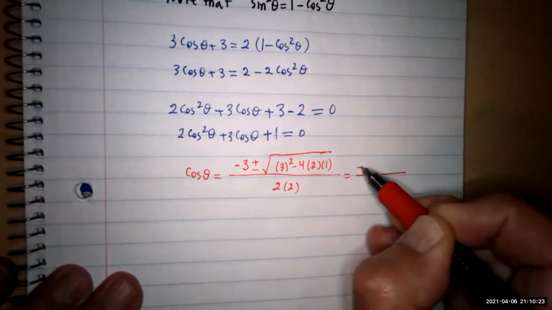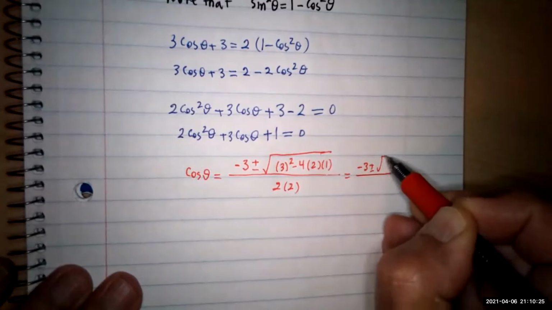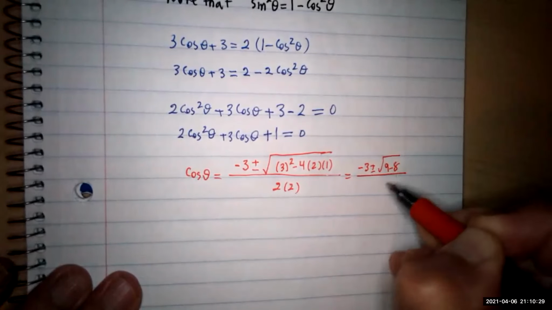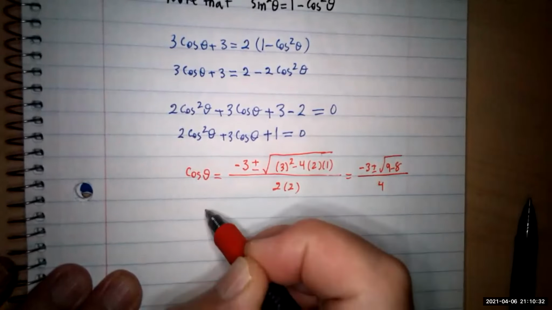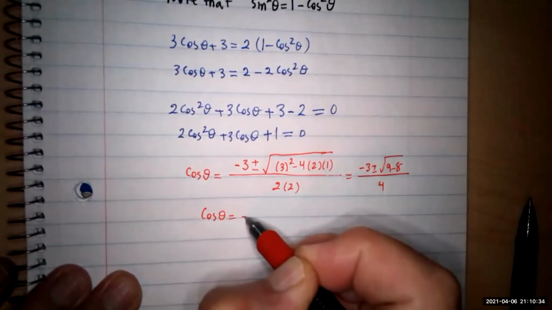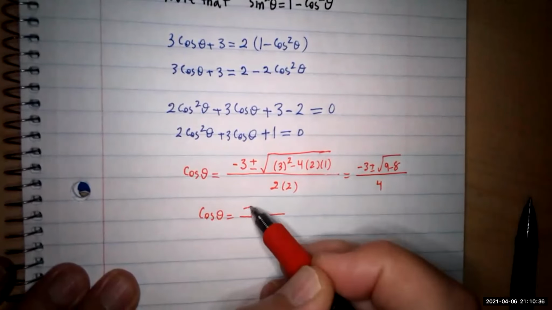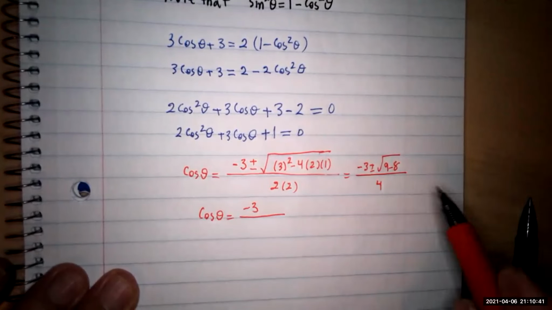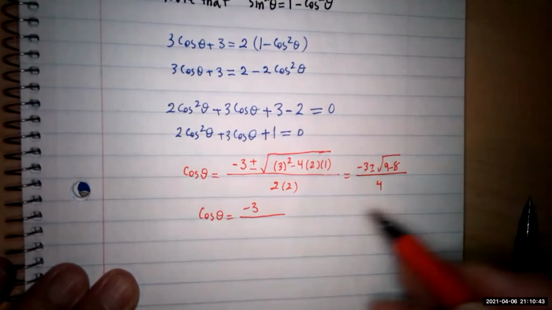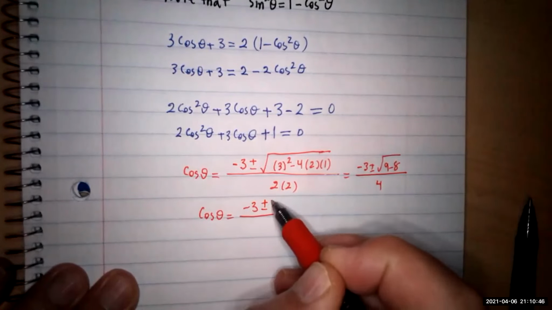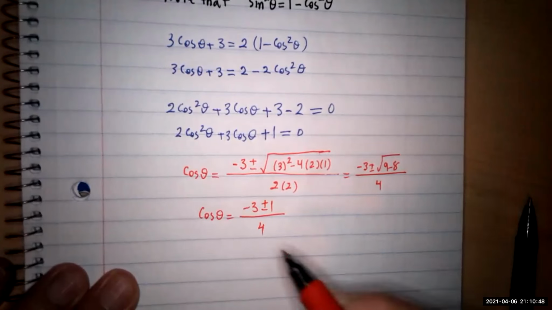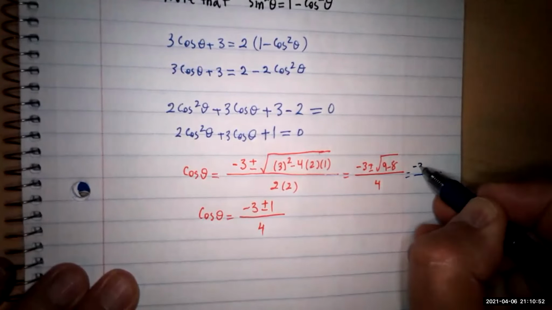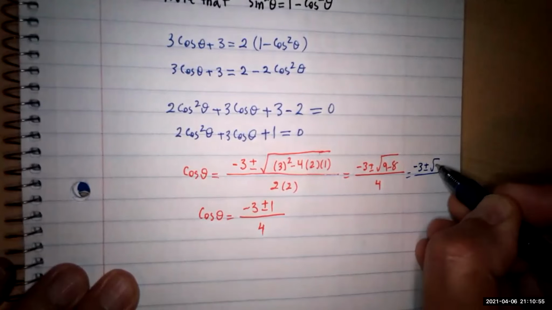You have to simplify this one. So that gives us negative 3 plus or minus the square root of, inside is 9 minus 8, and this is going to be 4. So cosine of theta is equal to negative 3 plus or minus the square root of 1, so it's plus or minus 1, divided by 4. If you want, you can continue: negative 3 plus or minus radical 1 over 4.